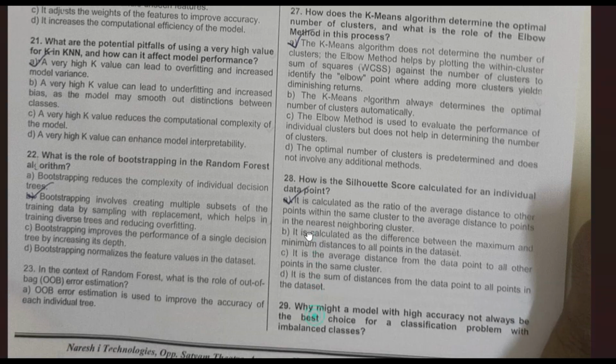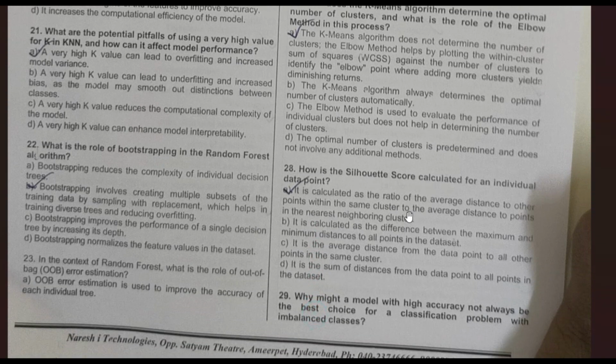A will be the answer. This Silhouette score is also related to the k-means cluster. So it is calculating the ratio of an average within the cluster to the out of the cluster. So the average distance is the Silhouette score.